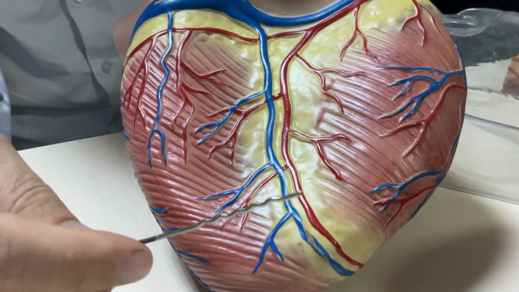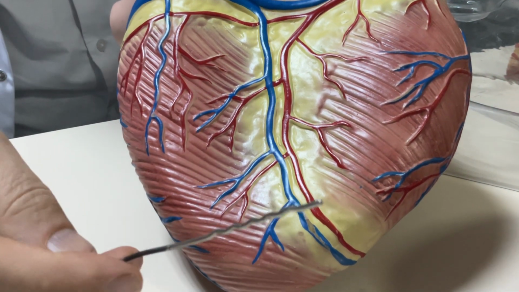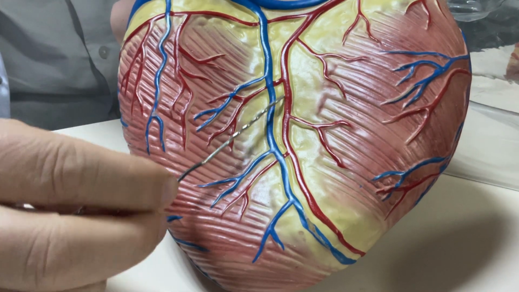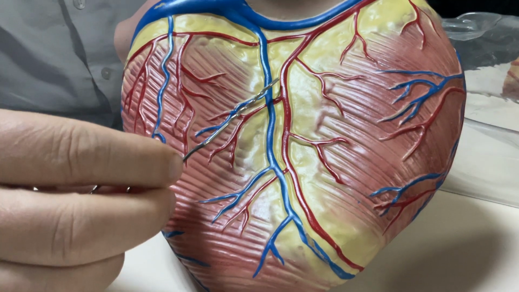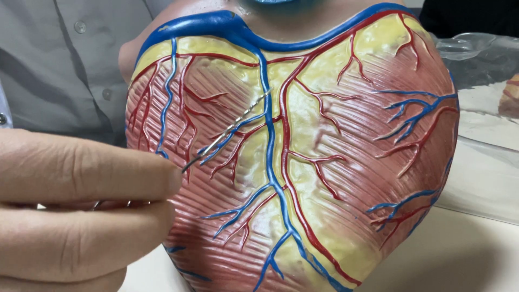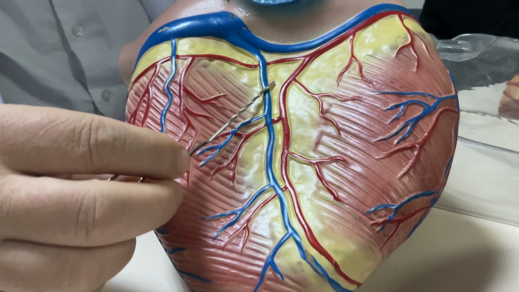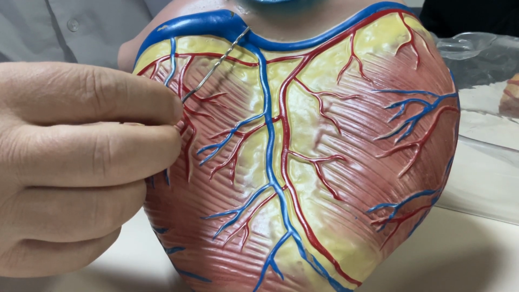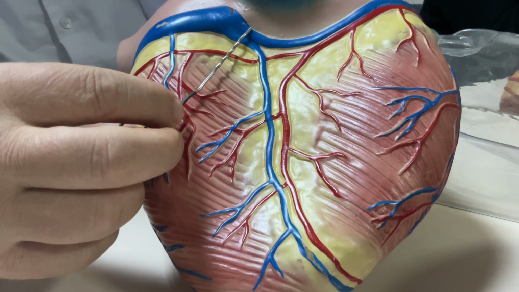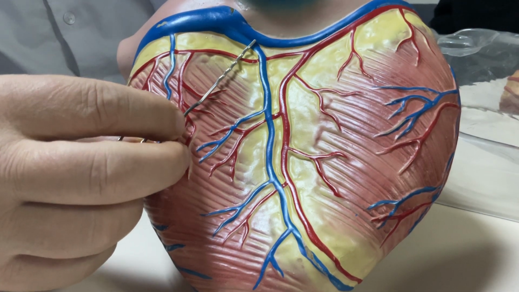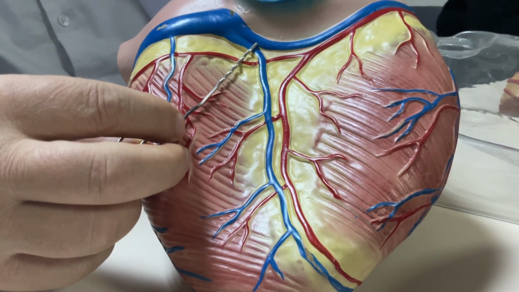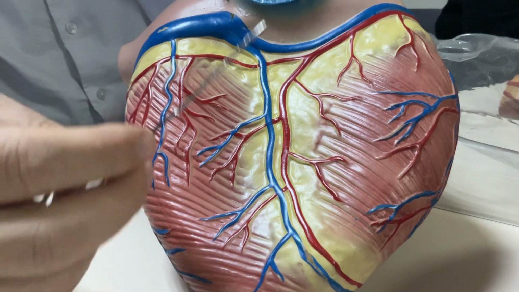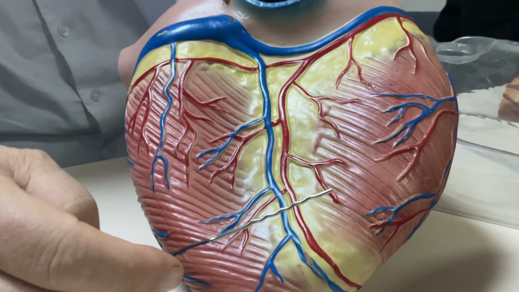The largest, generally first branch to the interventricular septum also supplies the atrioventricular node. It's called the atrioventricular nodal artery.